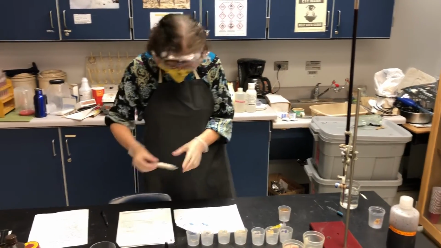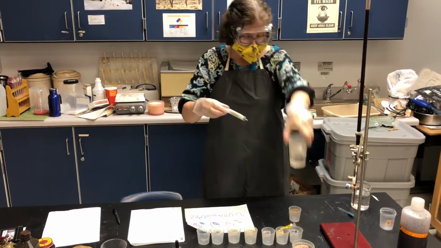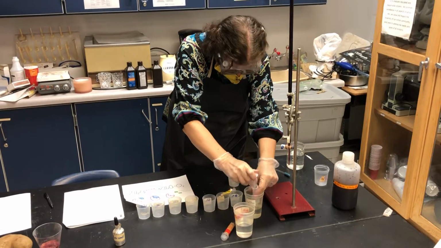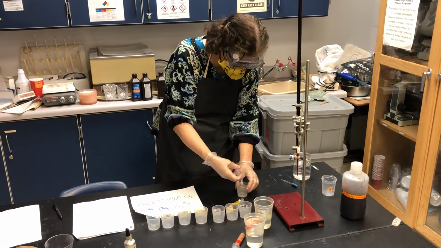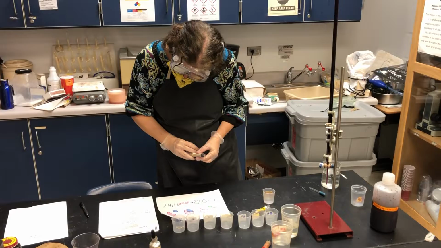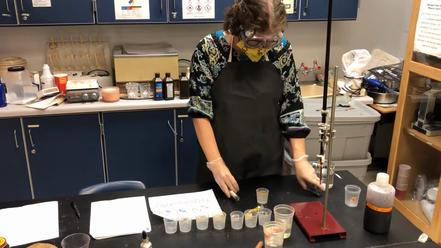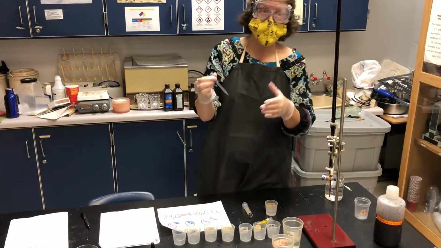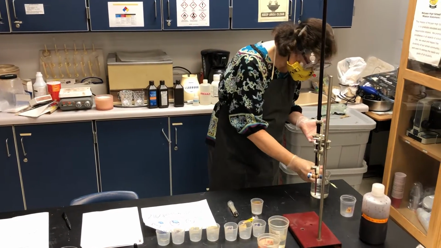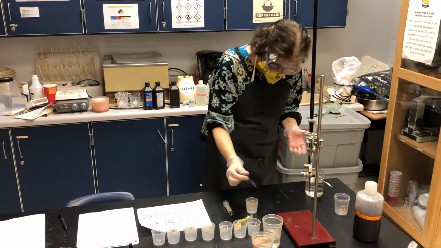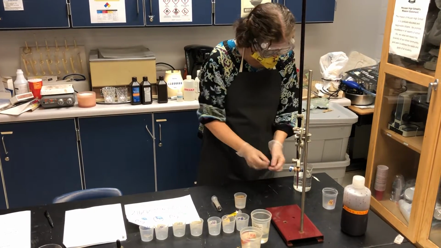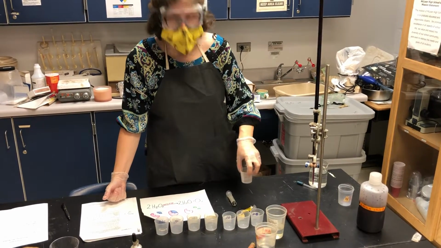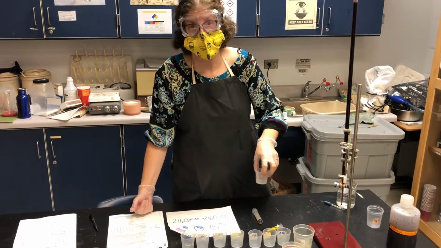The first thing I'm going to do is make a baseline cup. I'm going to take 10 mils of my hydrogen peroxide, pull it up right in here, and put that in my first cup. Then I'm going to use this as a control. At this point I would be adding catalase enzyme, but since this is my control, I'm going to replace it with distilled water and pretend that's enzyme. I would normally be swirling this and timing the reaction, but since we don't have any real enzyme in there, there is no reaction.